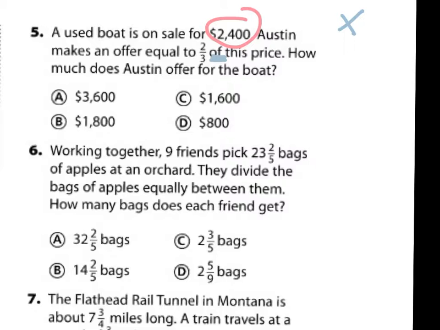So, that's going to be 2,400 of times 2/3. Well, 2,400 is a whole number, so a whole number times a fraction. We've got to turn this whole number into a fraction. How we do that is we simply put it over 1.